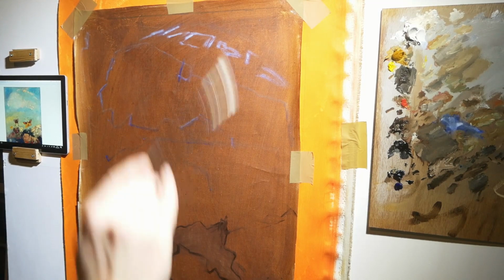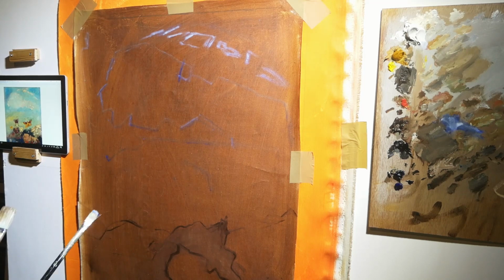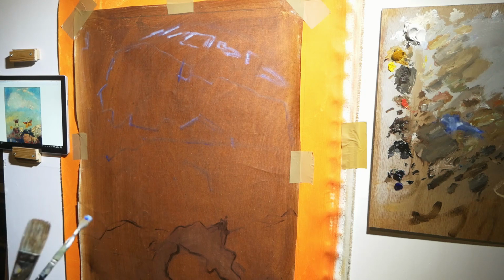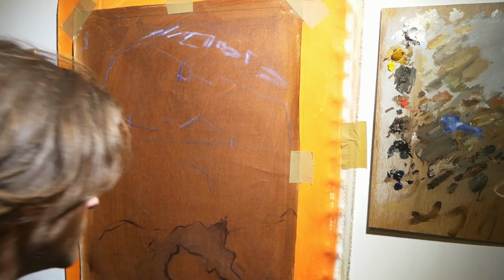Now I'm just going to generally sketch in an idea of where these clouds will go. I'm going to switch back to these broader brushes. I might start with the rougher one and just see how I get on.